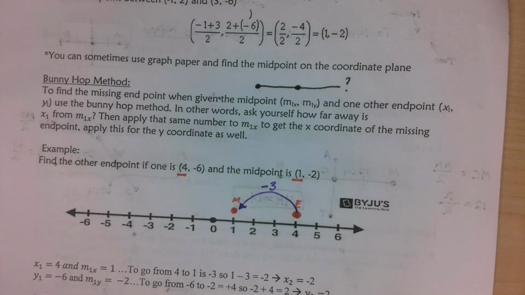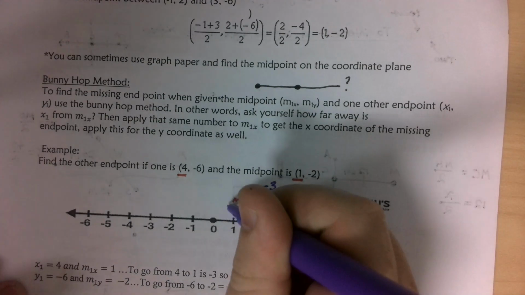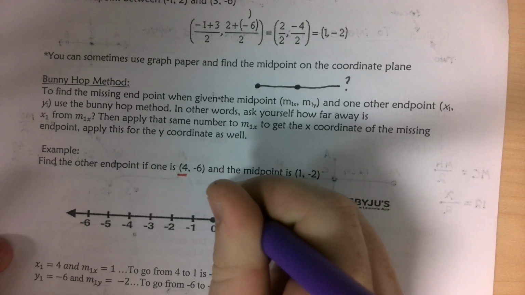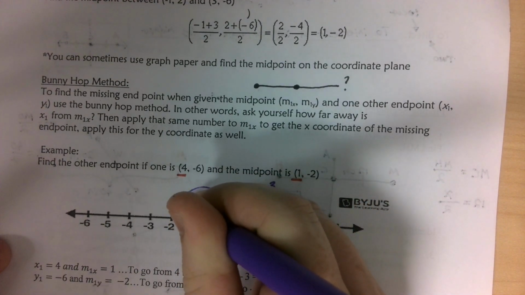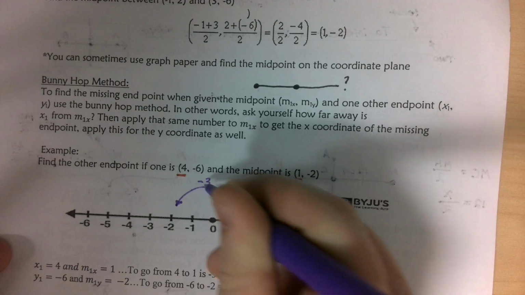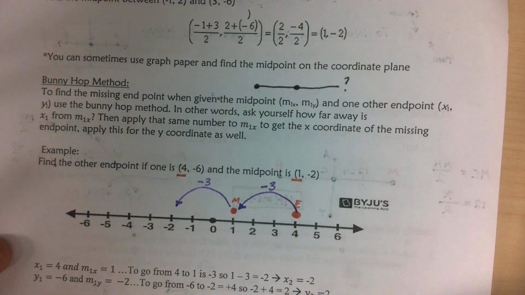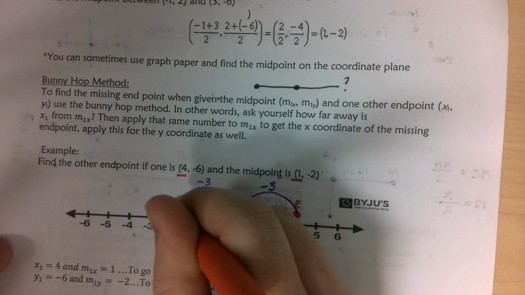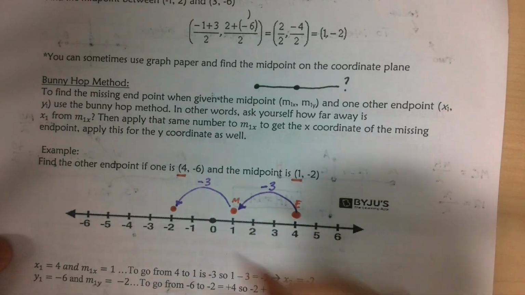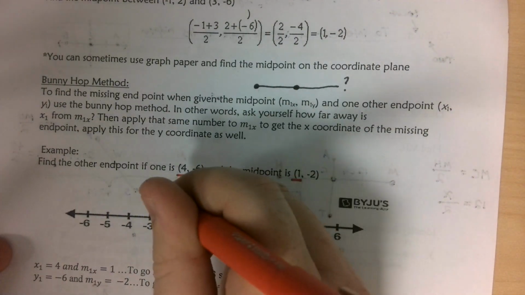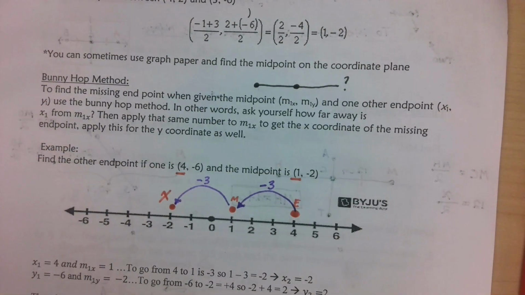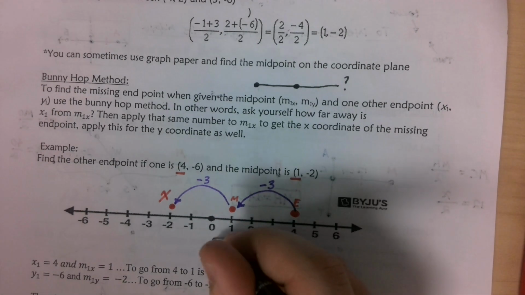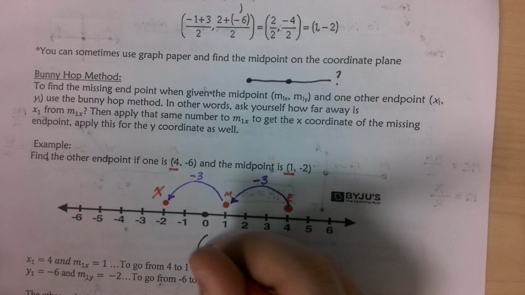The bunny hop method says that to find the other endpoint, we just repeat that process. So we just need to go minus 3 one more time. And what's 1 minus 3? It's negative 2. So this is the x value of our missing endpoint. The first coordinate of our missing endpoint is negative 2.